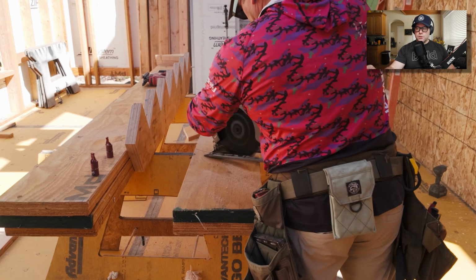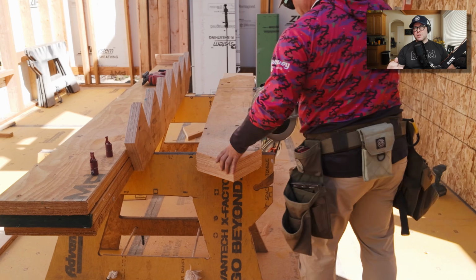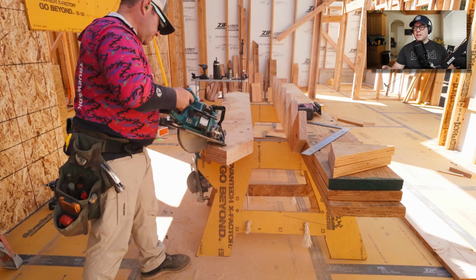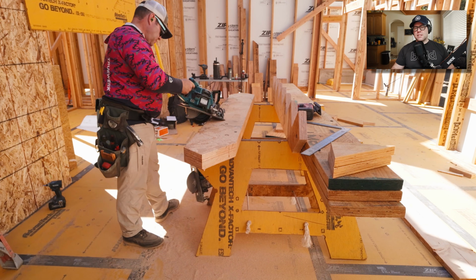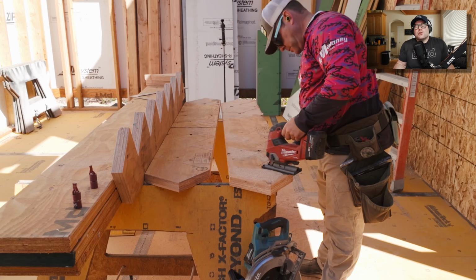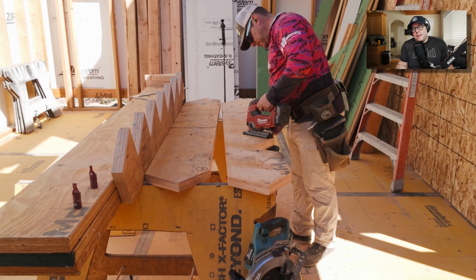Now it's a lot easier on the first one than it is on the second, and technically, it gets a little bit harder on the second, a little bit harder on the third. This way, they are all basically as identical as we're going to get them. It's also very efficient, so who said being fast is being sloppy?